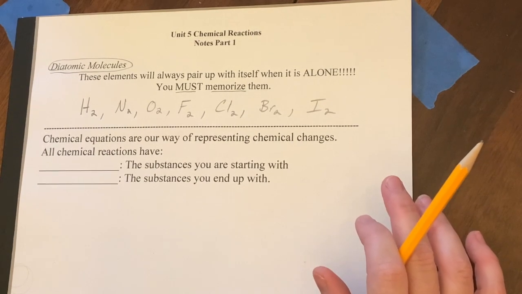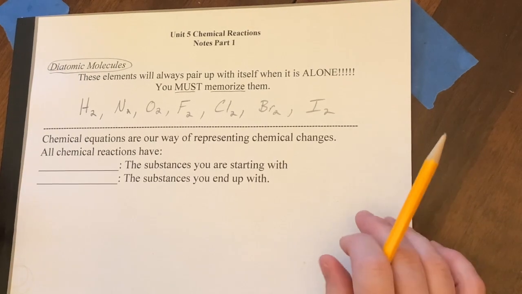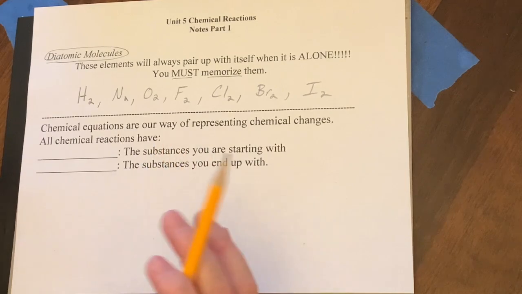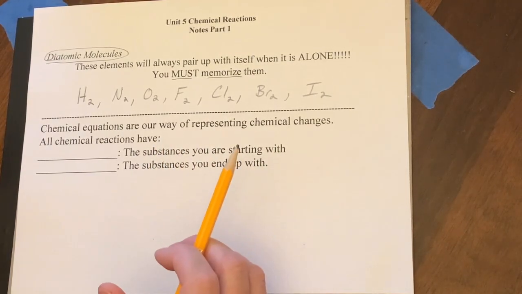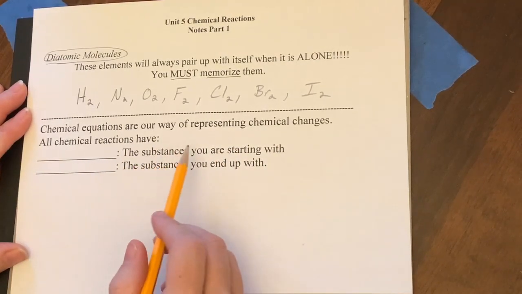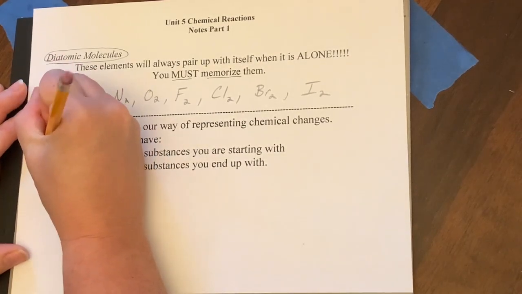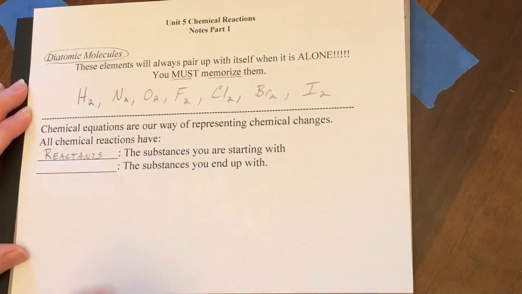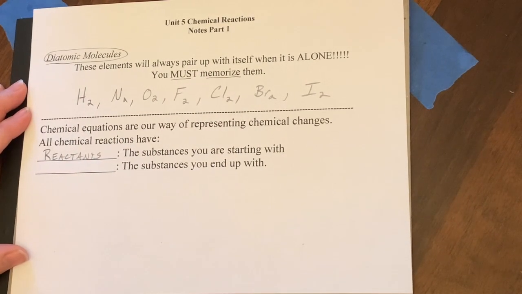Okay, so let's get started with our chemical equations. Chemical equations are our way of representing chemical changes, or chemical reactions. All chemical reactions have what we call our reactants, and those are the substances that you are starting with.